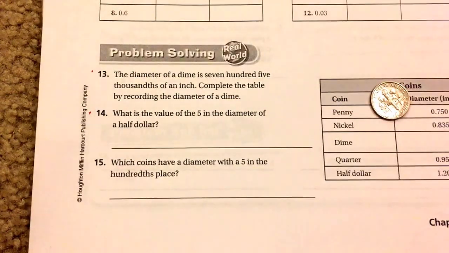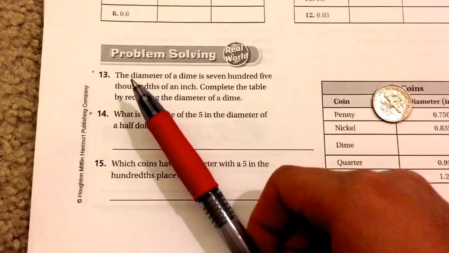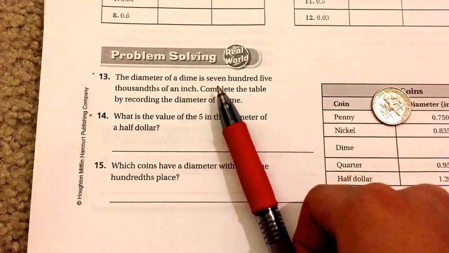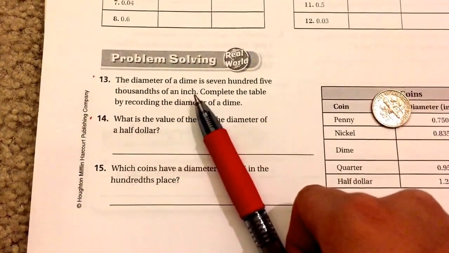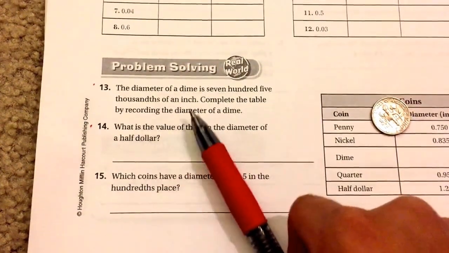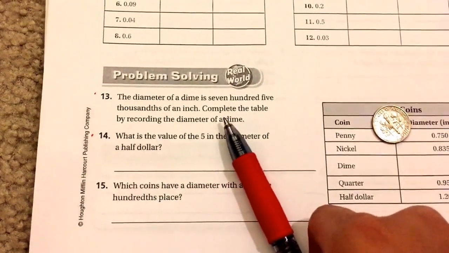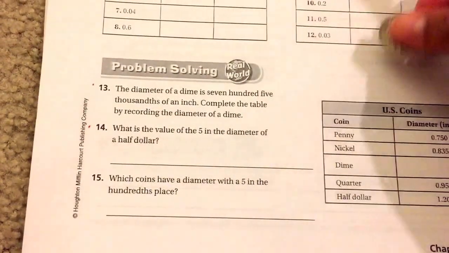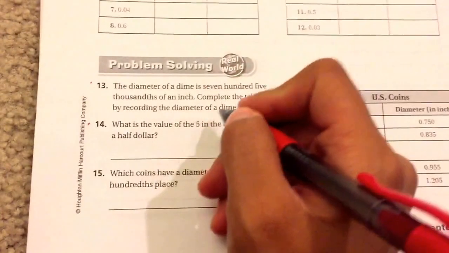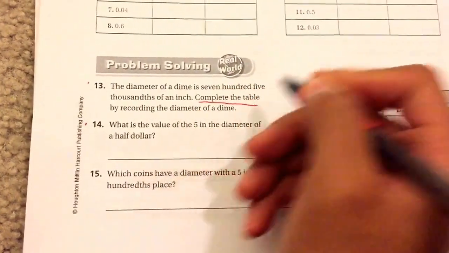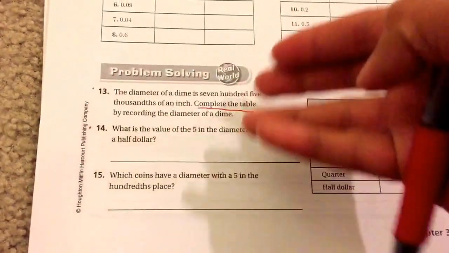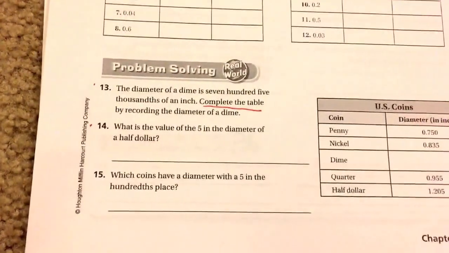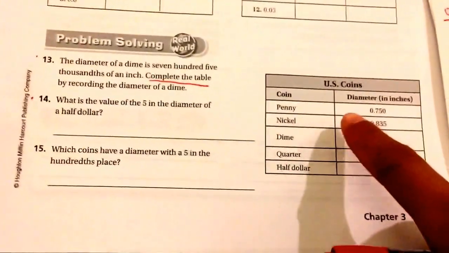Okay, now we're going to be working on the word problems. The diameter of a dime is 705 thousandths of an inch. Complete the table by recording the diameter of a dime. Before you try solving the problem, if they say complete the table, you might want to take some time to actually look at the table. So before reading what to do, trying to solve an answer, look at what the table is saying.